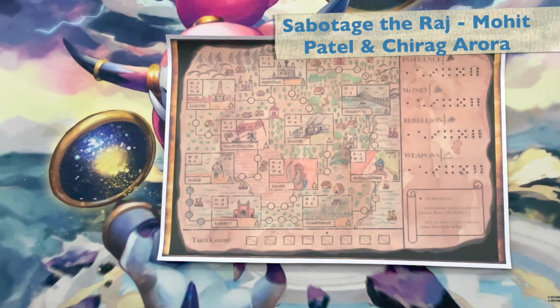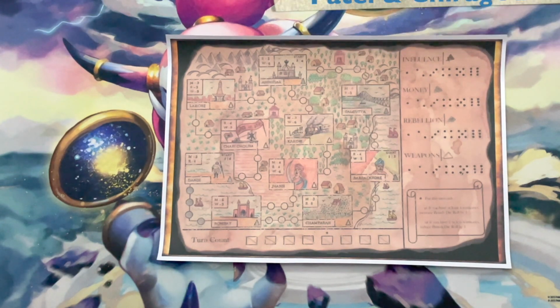This is Sabotage the Raj, a game designed by Mohit Patel and with art from Chirag Arora. In this game, you're part of India's freedom struggle and you have to try to free up the different cities that are available on the map. What I liked about this game was that it had different things happening at the same time. You had to think about how you would like to use the roll of the die to either get influence, money, rebellion or weapons, and decide which place you want to move as well. So that's what I liked about this game.